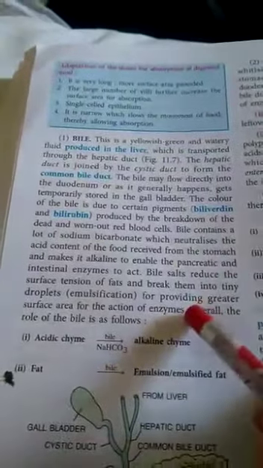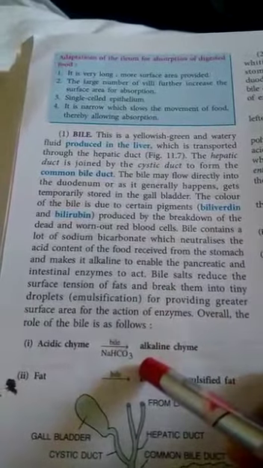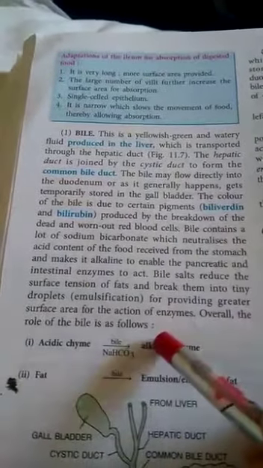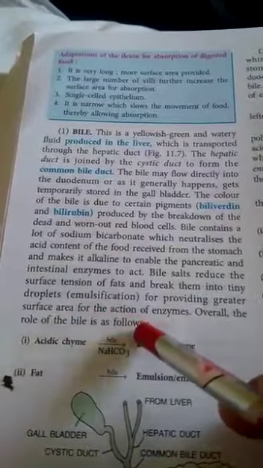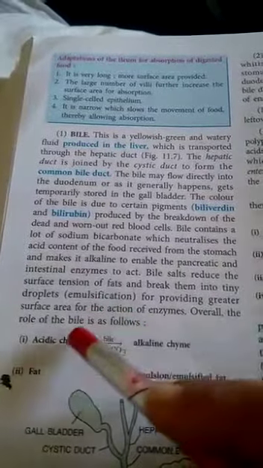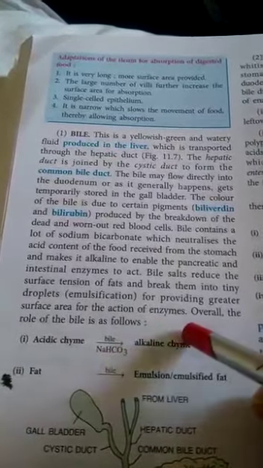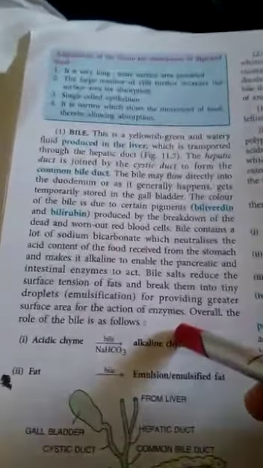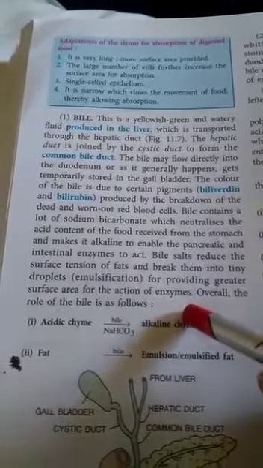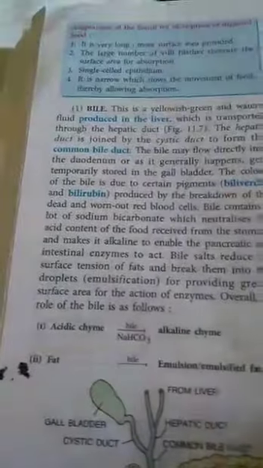Emulsification is required because fat molecules are large in size, so the action of enzymes is slow on them. Once they are converted into small droplets, the surface area increases so that the enzyme action becomes rapid. So two important functions are carried out by bile juice: emulsification of fat and activation of enzymes.